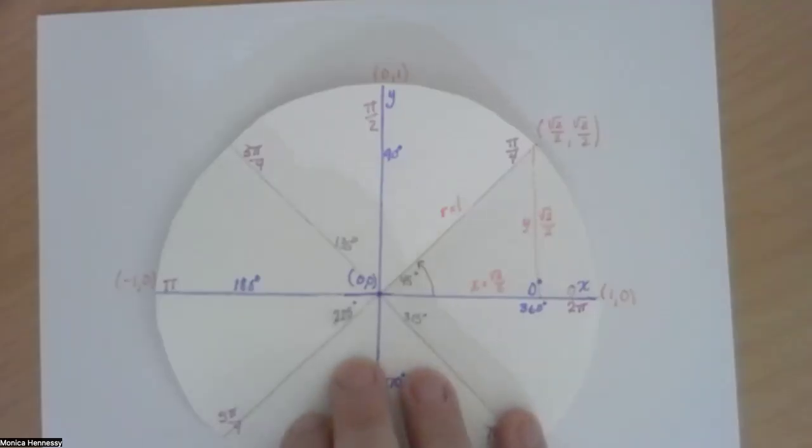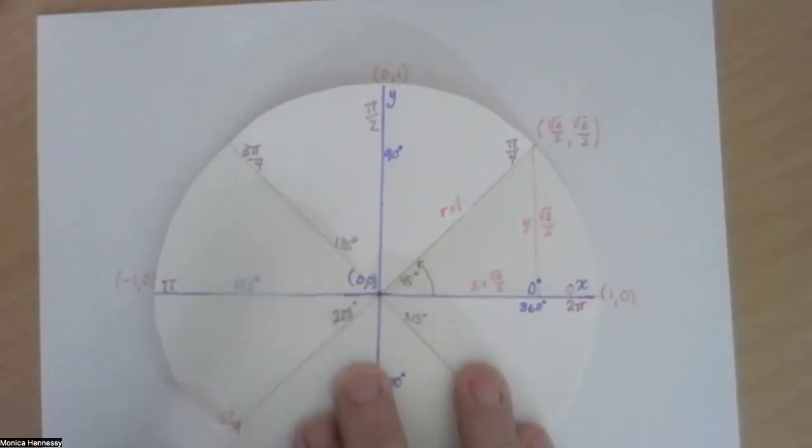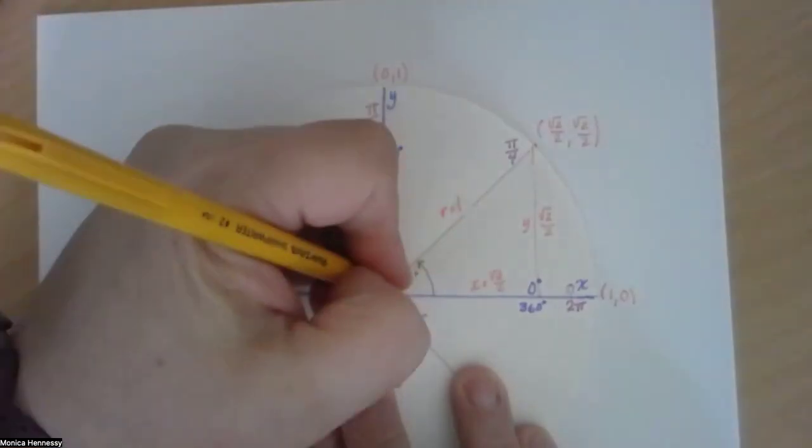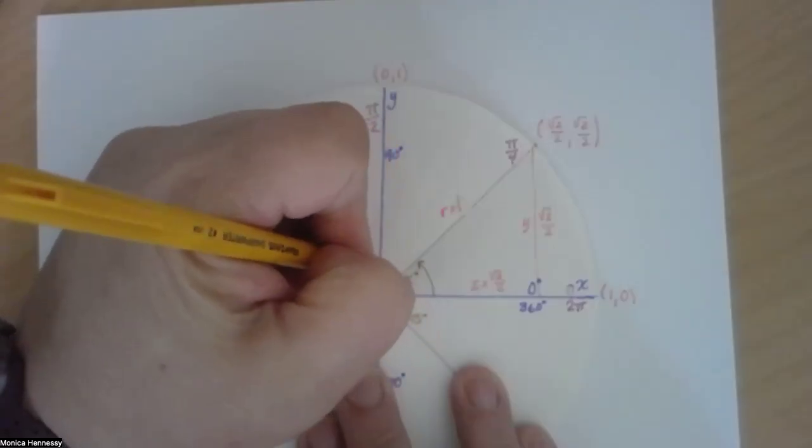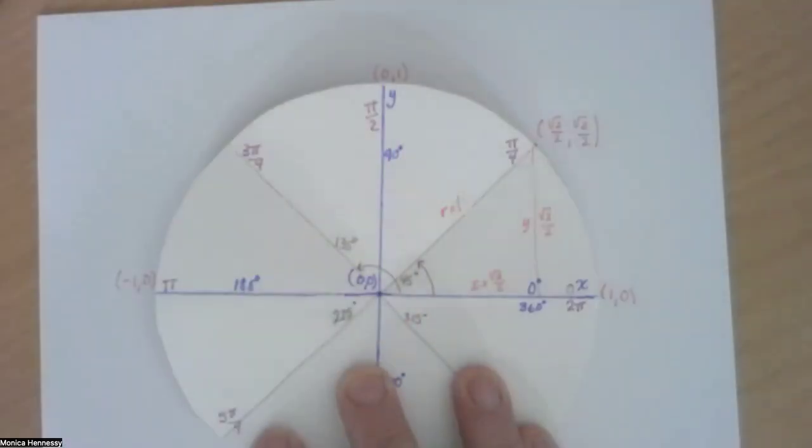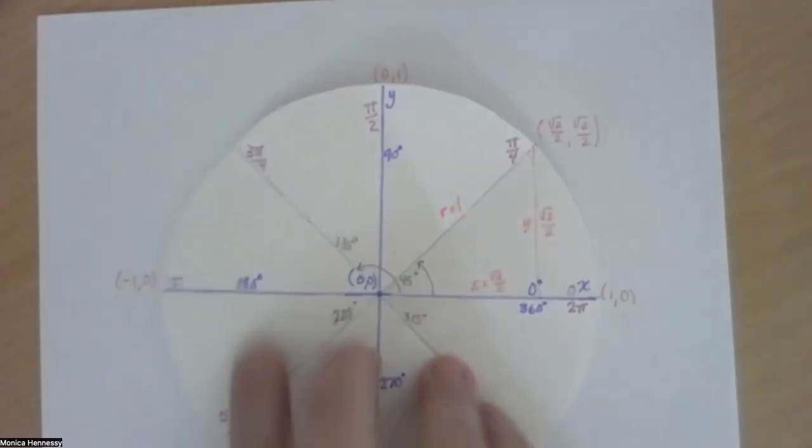All right, now the 45 degree angle in quadrant 2, so the 135 degree angle, is also going to be, I'm going to make this go like this. Our angles always go counterclockwise, starting from the positive x. It's still going to have the same sides of the triangle. However, it's in quadrant 2, so the x is going to be negative.